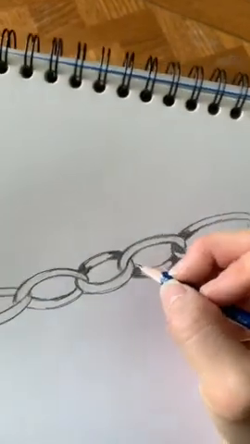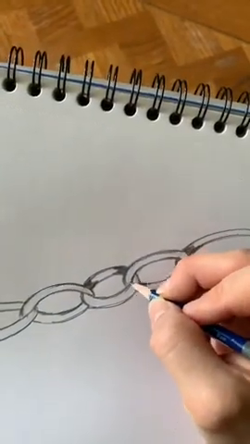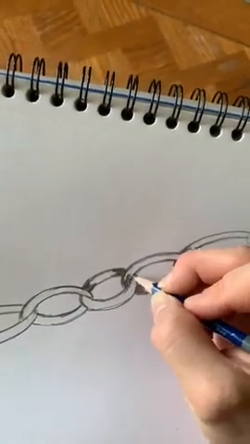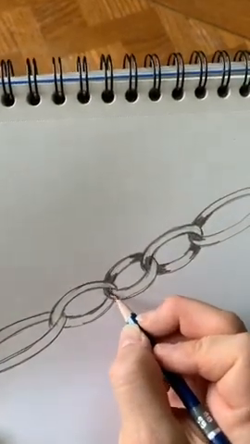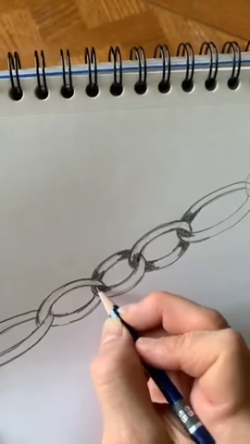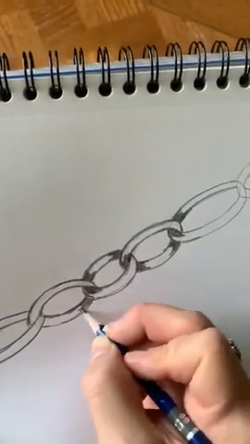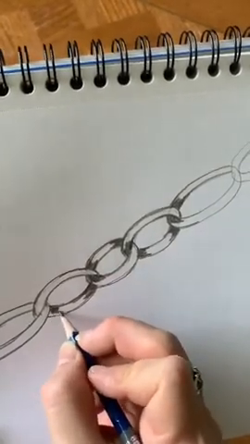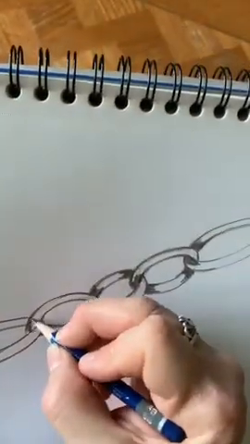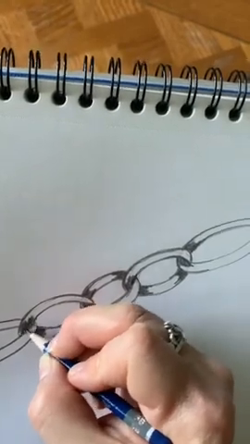Does that make sense? So like here, this one's over, this one's under, so I'm going to shade a little bit right here. So see how this one is? You're going to shade just a little bit in the area right next to where it got covered, because there's a little bit of shadow there.